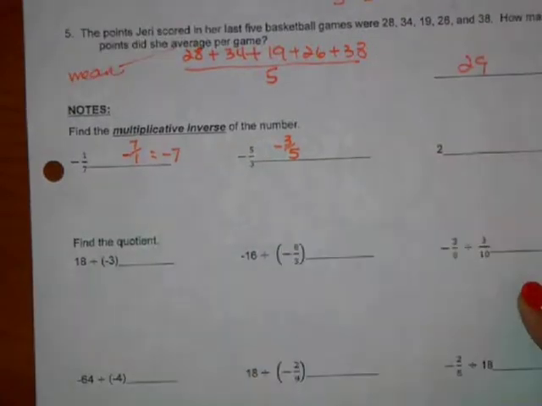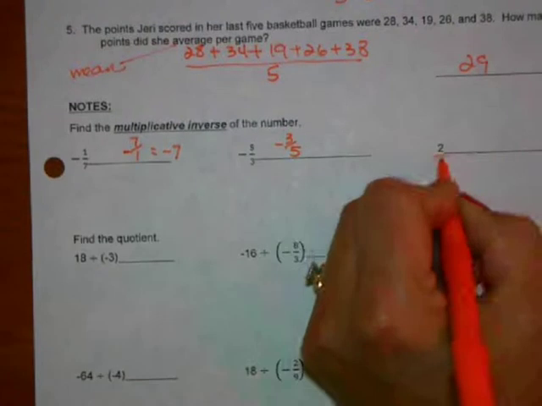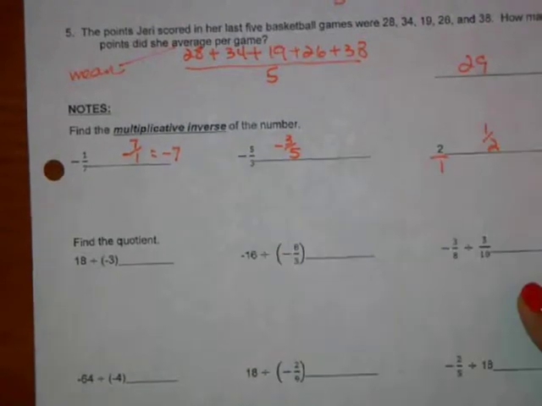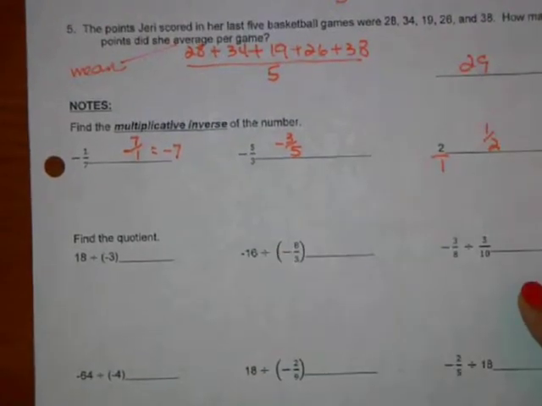What's the inverse of 2? Negative 2. You're not changing its sign, you're just flipping it. 1/2.